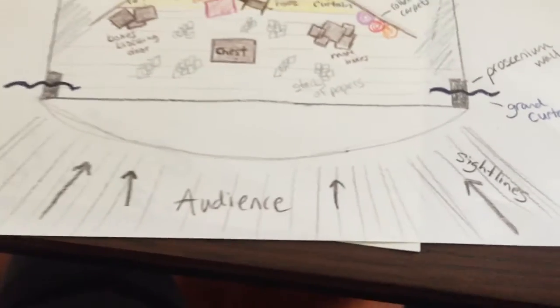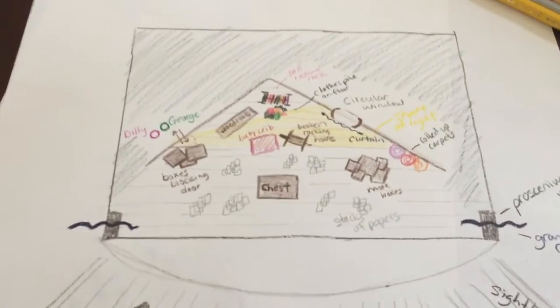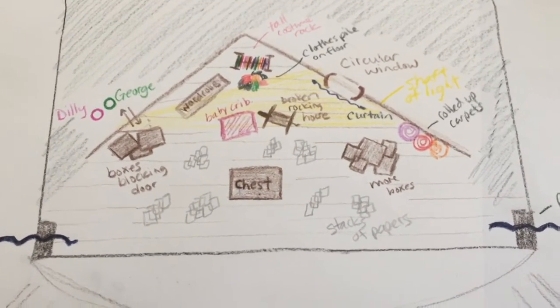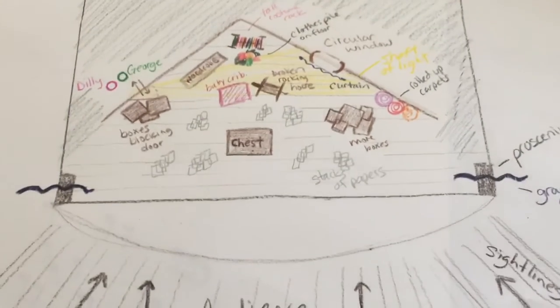The sight lines I indicated because you want to make sure you draw everything so that the worst seat in the house can still have a decent view. So in our theater, that's way on the sides.